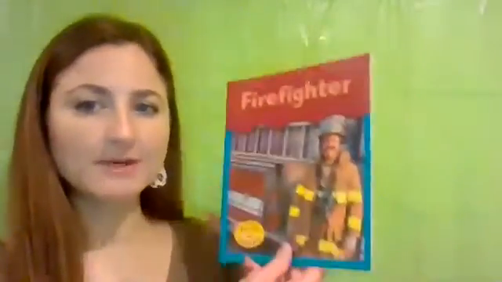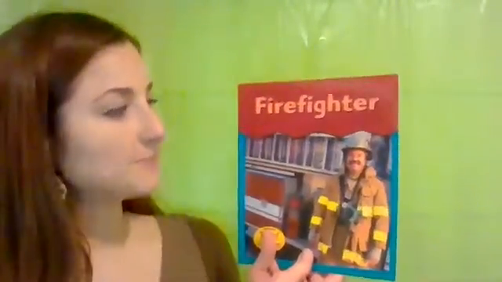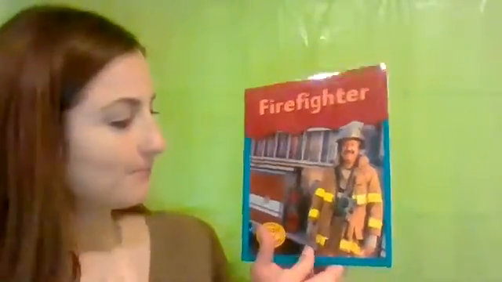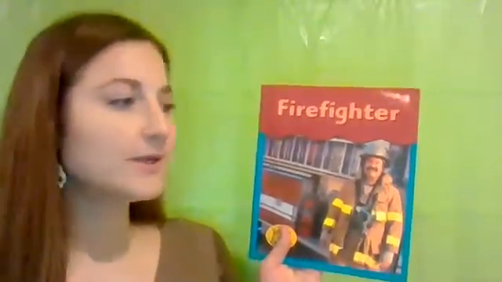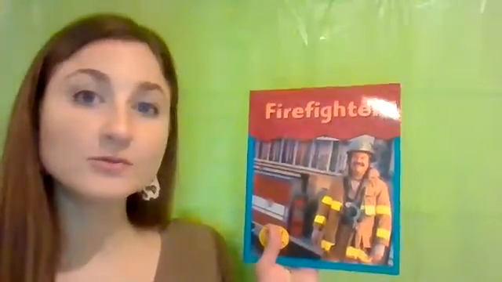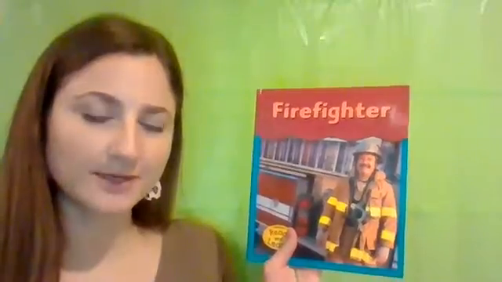Before we ended ESL, we had been learning about community. So now we're going to do some work with community helpers. I'm not going to read to you today, but I just want to show you a book. This book is called Firefighter. And I just want to talk about some of the parts of our book because it's really important that we use the tools that the author gives us as we read.